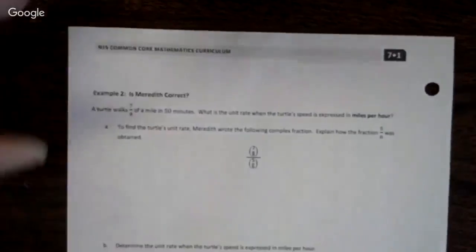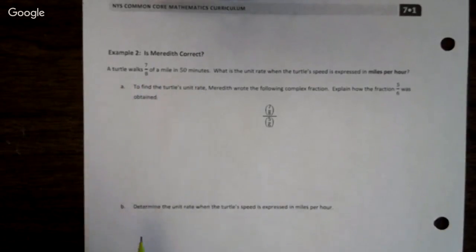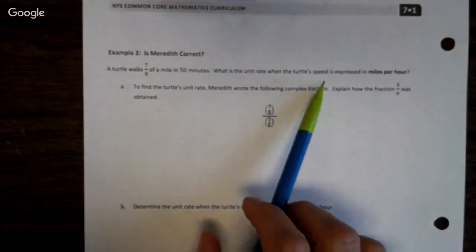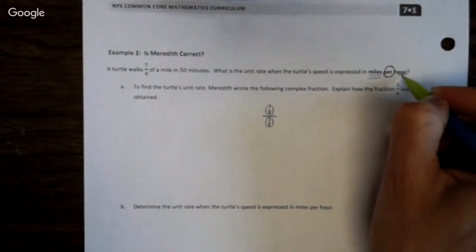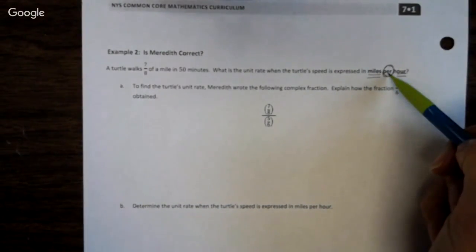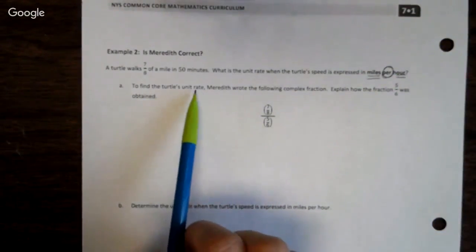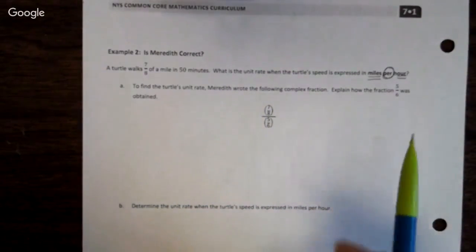All right, so let's go to the next page. Example 2 talks about a turtle that walks 7/8 of a mile in 50 minutes. What is the unit rate when the turtle's speed is expressed in miles per hour? That right away tells us we're finding the unit rate. Per means to divide. So to find the turtle's unit rate, Meredith wrote the following complex fraction. Explain where 5/6 comes from.